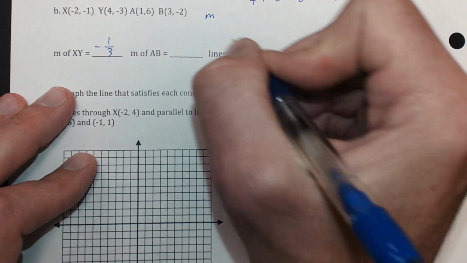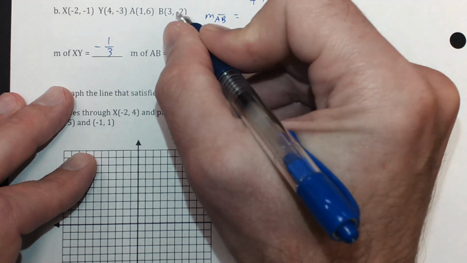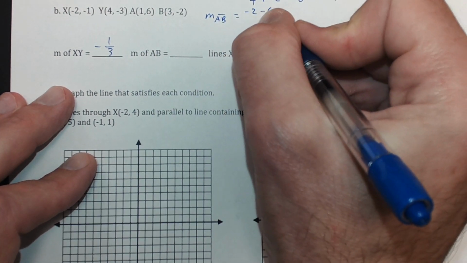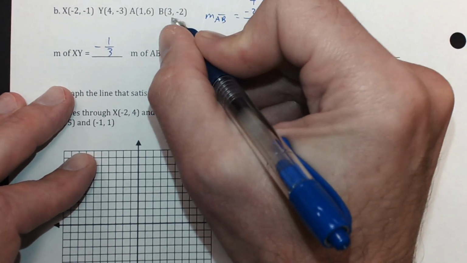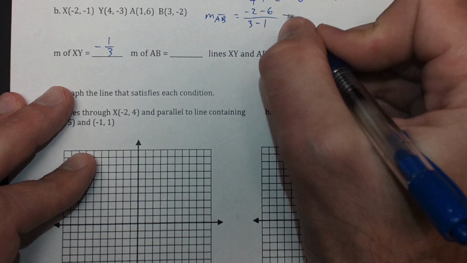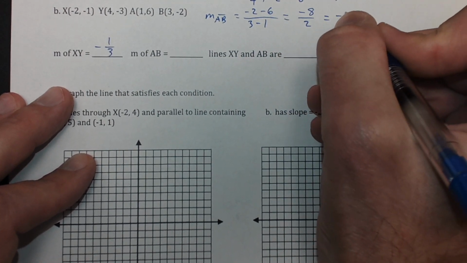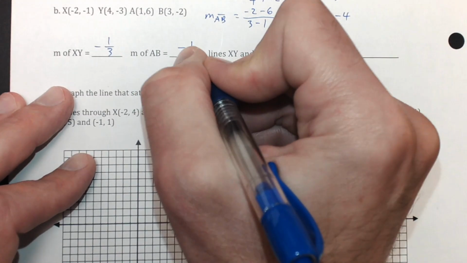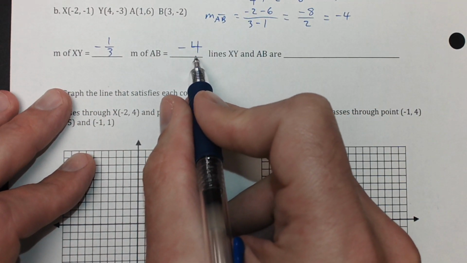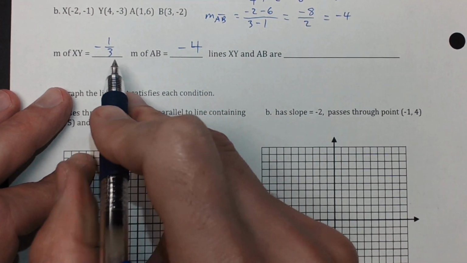What about the slope of AB? Segment AB has a slope of, the difference of y's is -2 minus 6 over 3 minus 1. So that gives you -8 over 2, which is -4. Well, -1/3 and -4, they're obviously not the same, so they're not parallel. Are they opposite reciprocals?